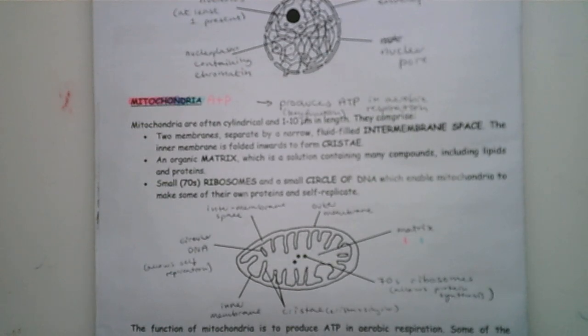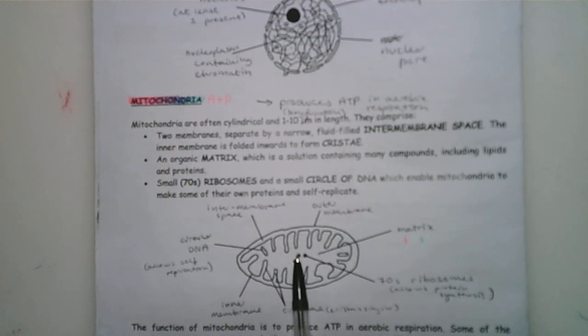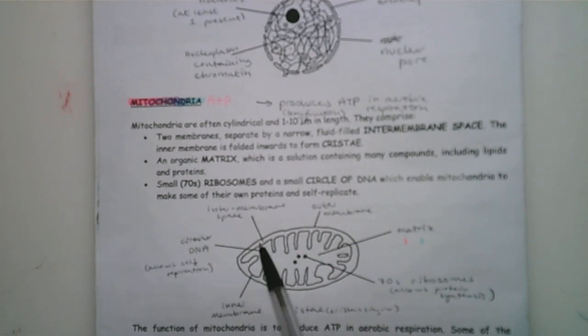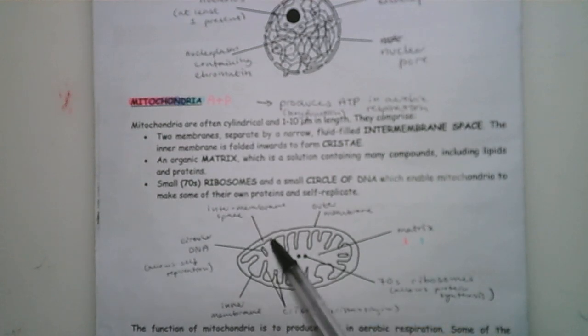An organic matrix, which is a solution containing many compounds, including lipids and proteins, small 70S ribosomes, and a small circle of DNA, which enable mitochondria to make some of their own proteins and self-replicate. So here you have the 70S ribosomes. This is the matrix. This is the outer membrane. This is the intermembrane space, so just between the two. Circular DNA, which allows self-replication, the inner membrane, so the intermembrane space is just between the inner and the outer membrane, and then you have the cristae, or crista for singular.